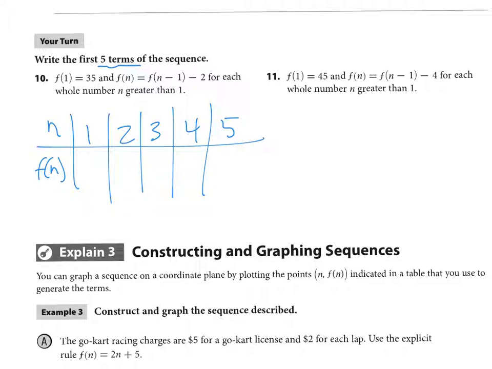I just know what's happening each time. F of 1, they tell me, is 35. Now I go look at the recursive rule. What is it saying I'm doing every time? I'm subtracting 2. So I should subtract 2, and that would take me to 33. The next one would be 31, and then 29, and then done.